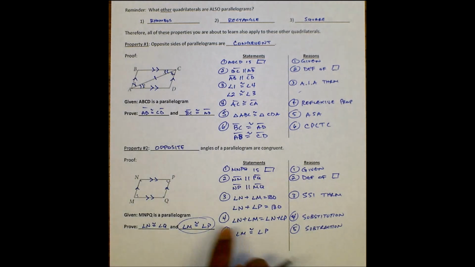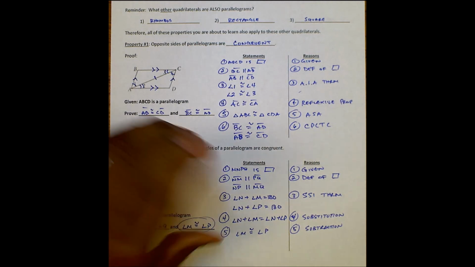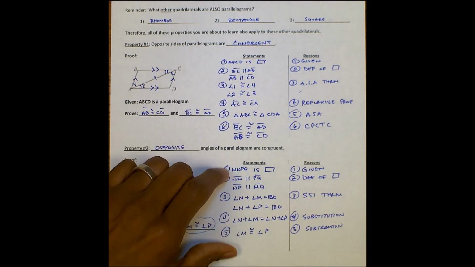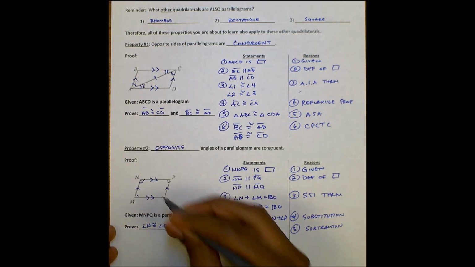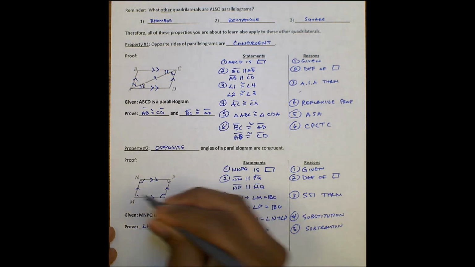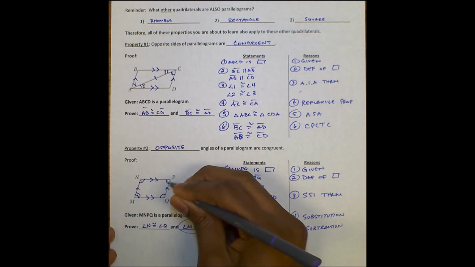Okay, and so I've proven that angle M is congruent to angle P. I could do the same thing with N and Q using same side interior angles theorem. So again, you have to know that opposite angles of parallelograms are congruent. It's good to know that this is why they're congruent. So we've proven that angle N and angle Q have to be the same, angle M and angle P have to be congruent.